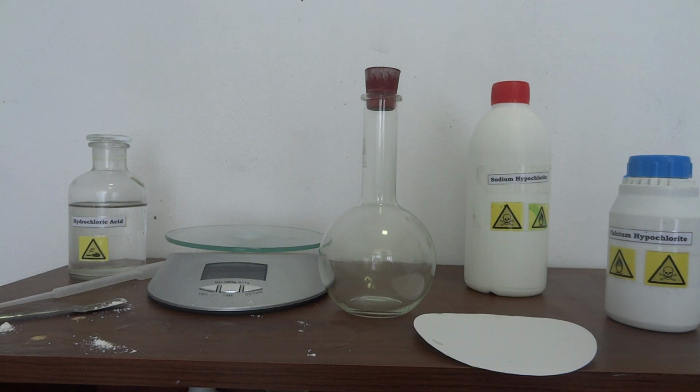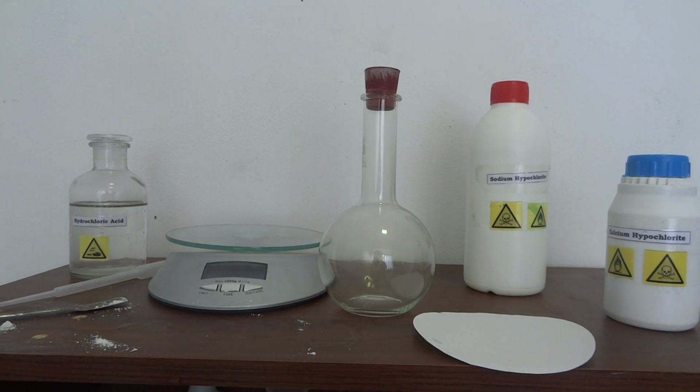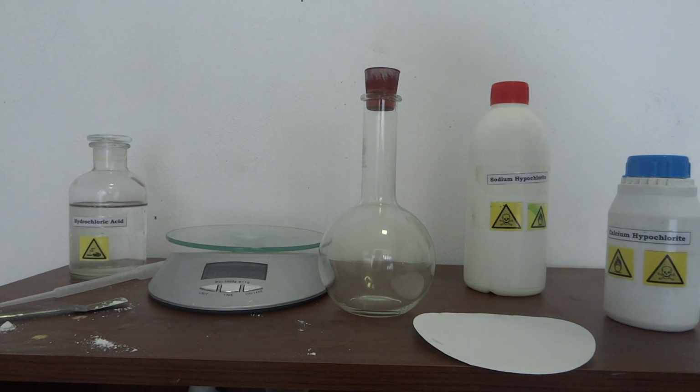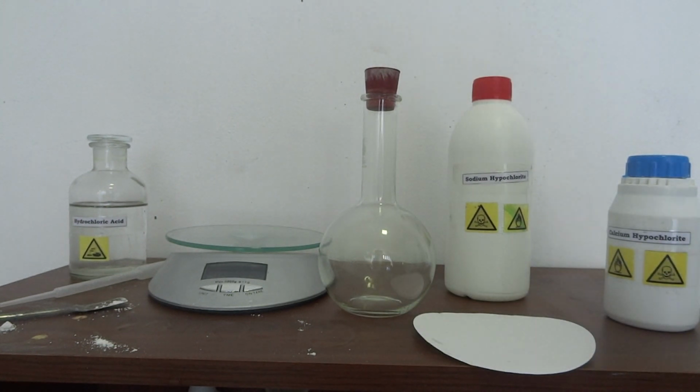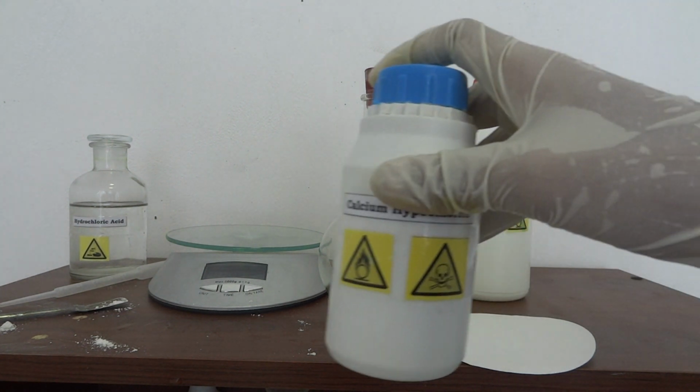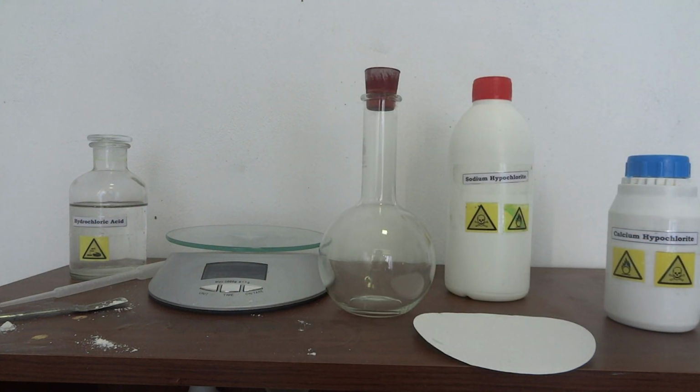If you were to ask what the smell of chlorine is, well, it smells like extremely concentrated bleach. This is sodium hypochlorite, which is regular household bleach. Even chlorine gas can be made by that too, but the chlorine produced will be quite low. The yield will be quite low. But with calcium hypochlorite, the yield will be more. So that's why I use calcium hypochlorite.